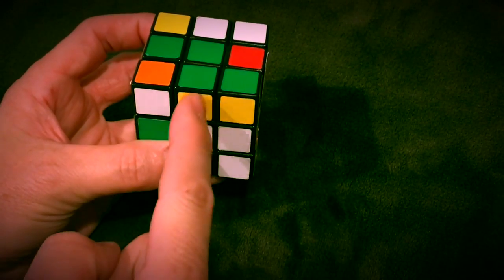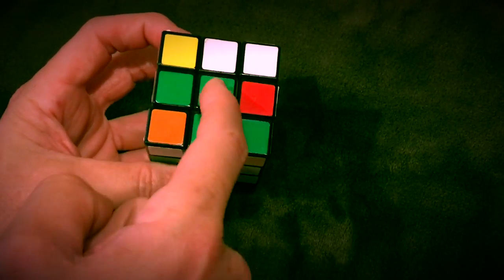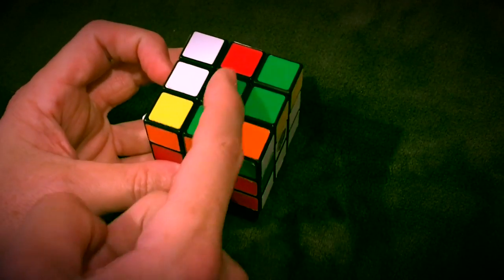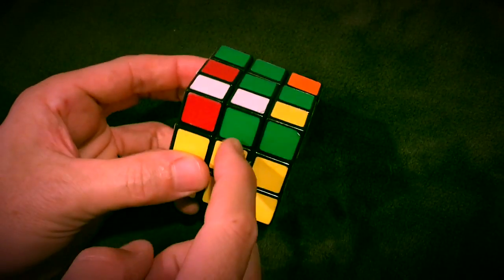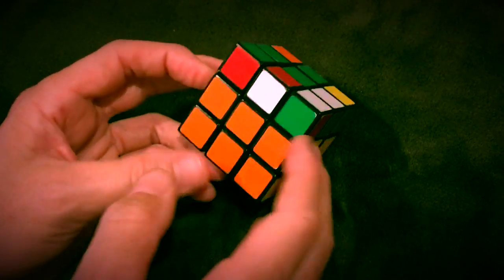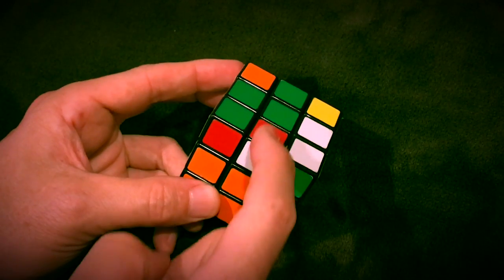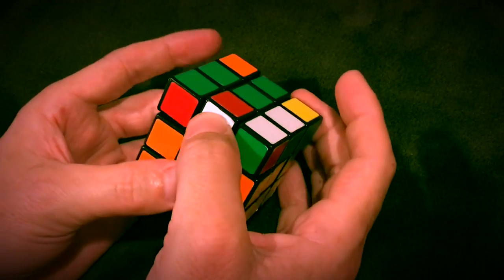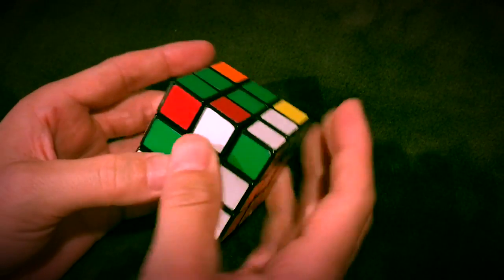We have green, so that's no good because it's got green in it, right? It matches the top. We don't want that one. This one has green in it, no good. This one has green in it, no good. This is the one we want. It doesn't have green on either side. So perfect. So we're going to line up with white. So we do that. Perfect.